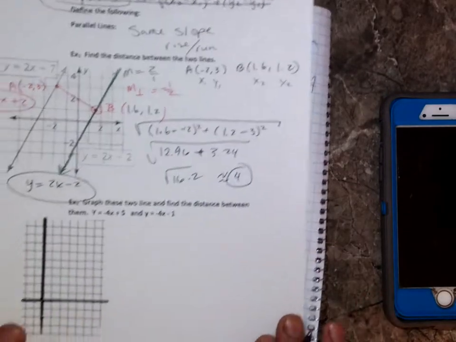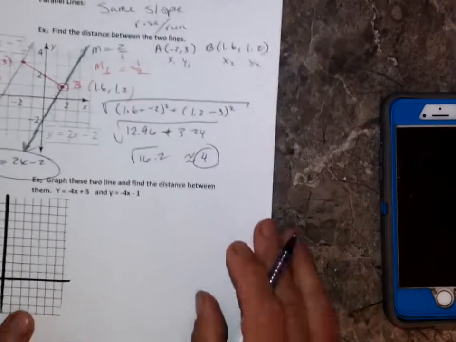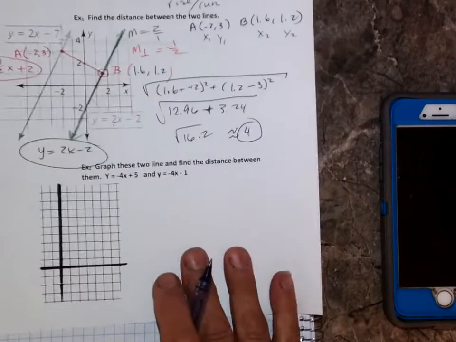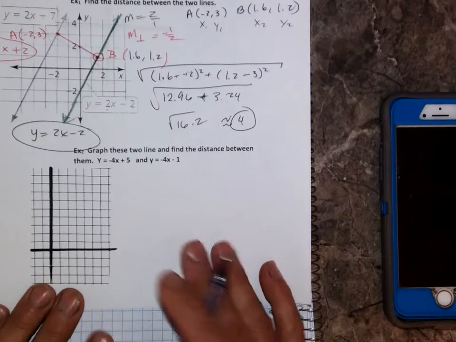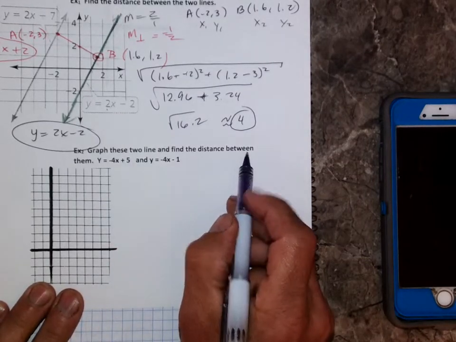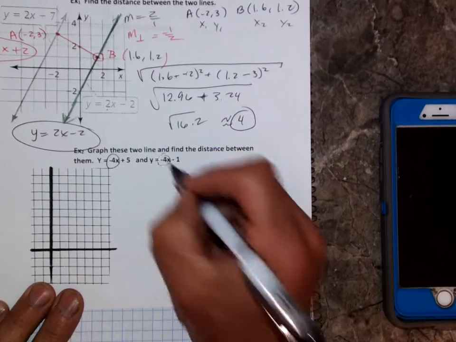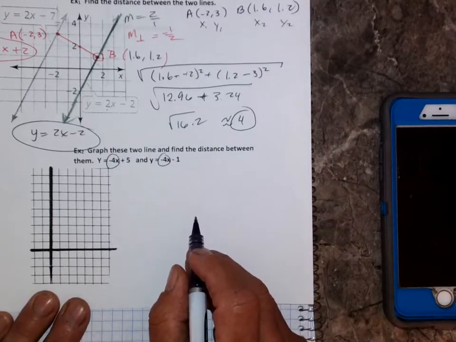Alright, let's take a look at example 2. We're going to, again, let technology do it. So let's follow this along. Again, if I get going too fast, just pause it, okay? Graph these two lines and find the distance between them. So first of all, they are parallel. We know that.